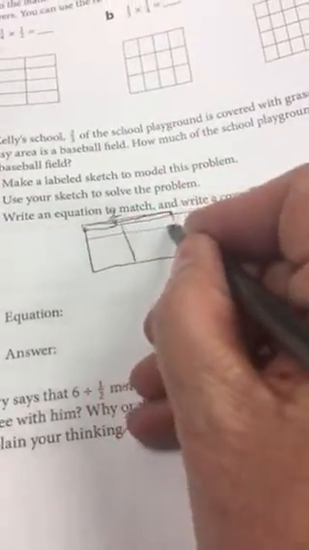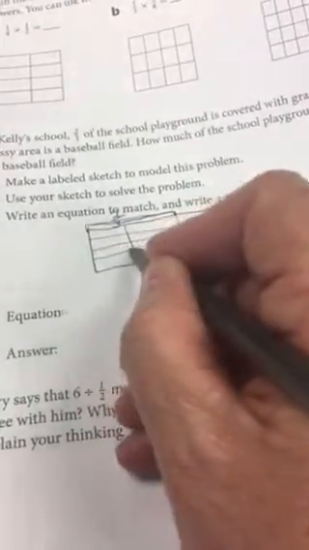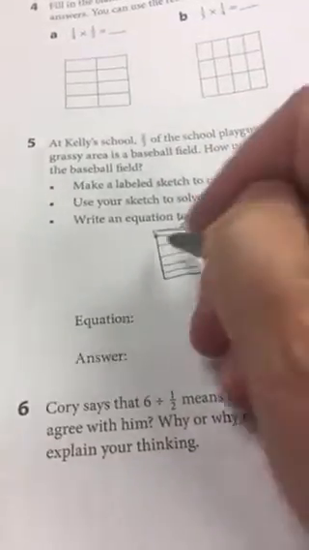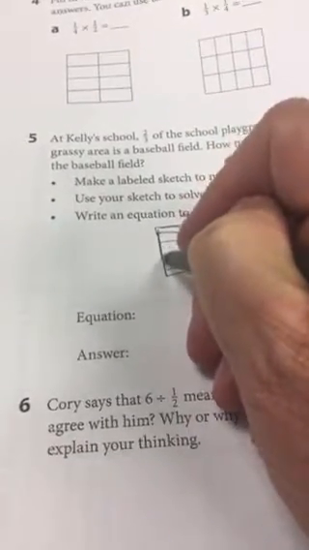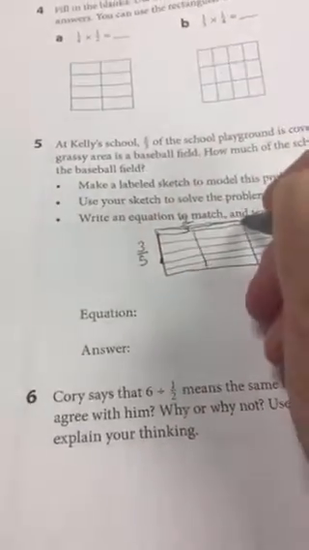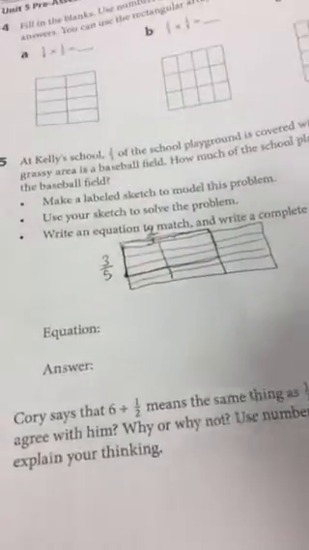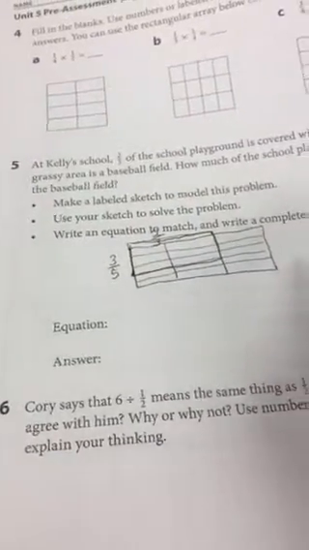So fifths, this side is divided into fifths, right? 1, 2, 3, 4, 5. So now I have this side is the fifths, and 3/5 would be 1, 2, 3 right here, and I'm going to label it 3/5. 2/3. So now I join them, and that means there's my labeled sketch.